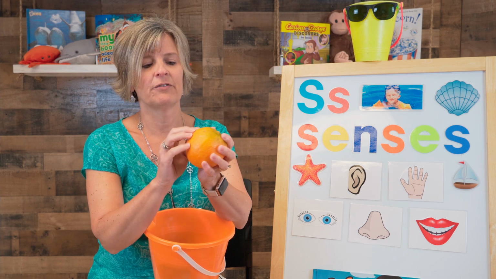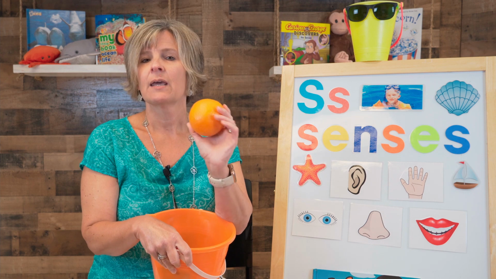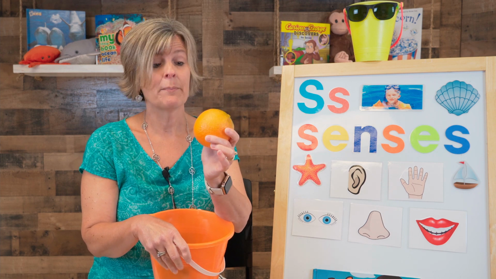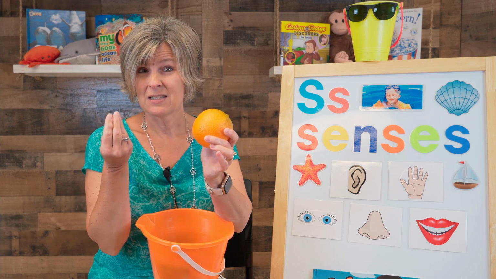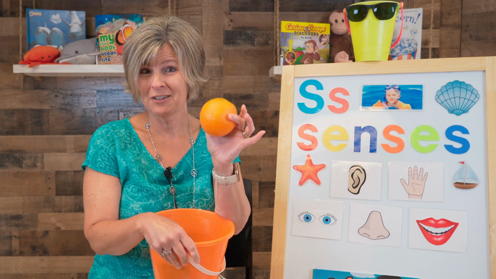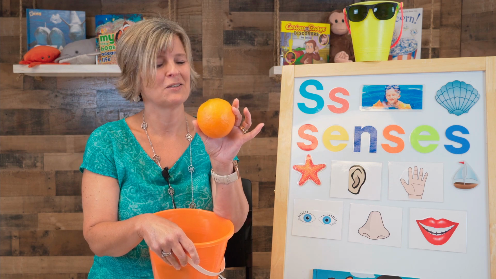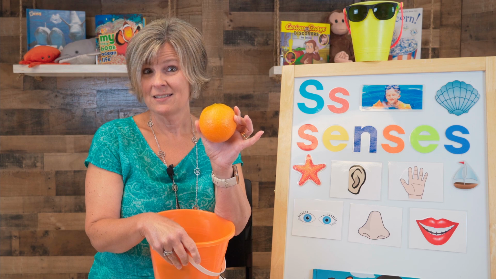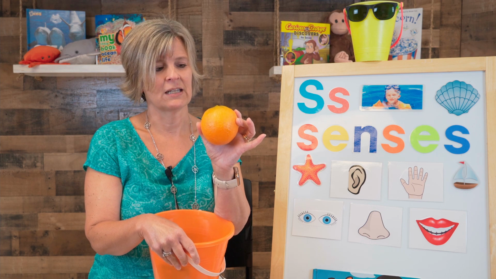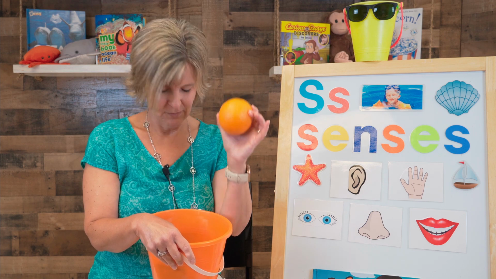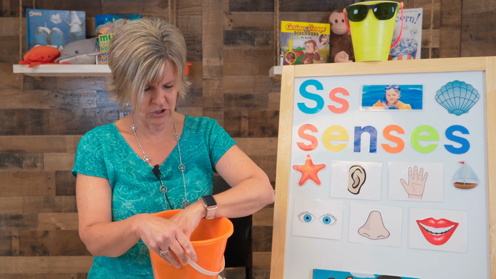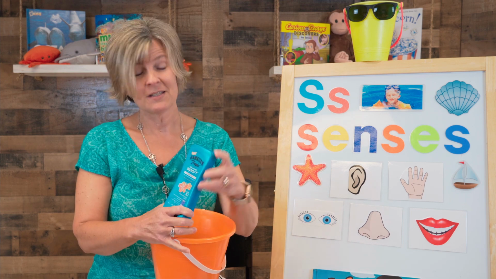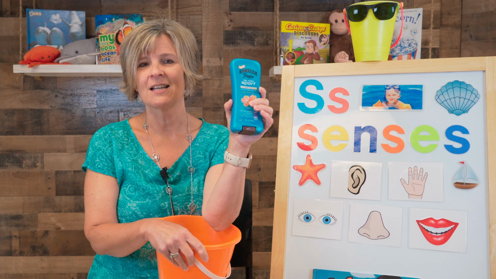It's got a little bit of a bumpy skin. Can you smell it? You know what? I bet if we cut it open and smelled the juicy flavor inside, you could smell it. Can you eat it? Yes, absolutely, you can eat it. It doesn't make much sound though. We really don't hear an orange. How about this one? We talked about this earlier, sunscreen.